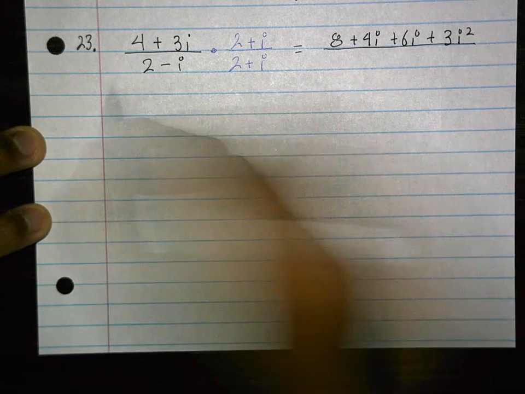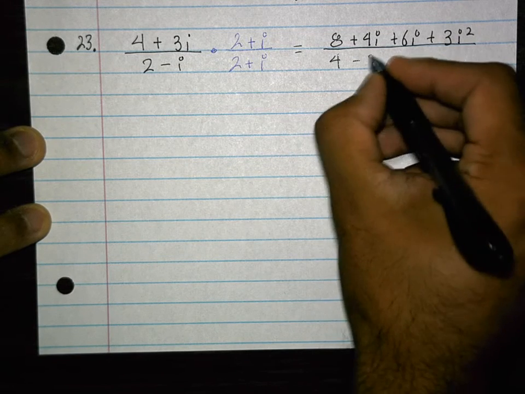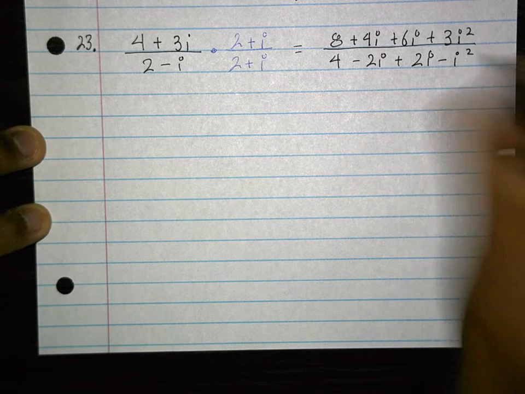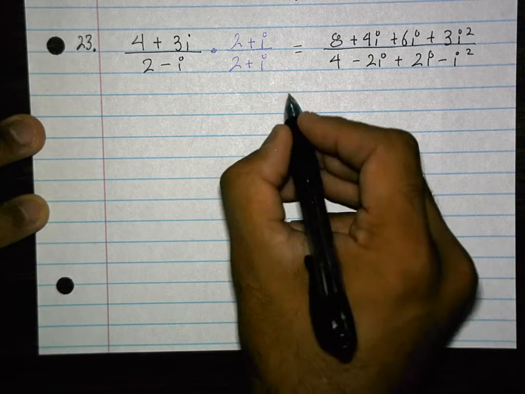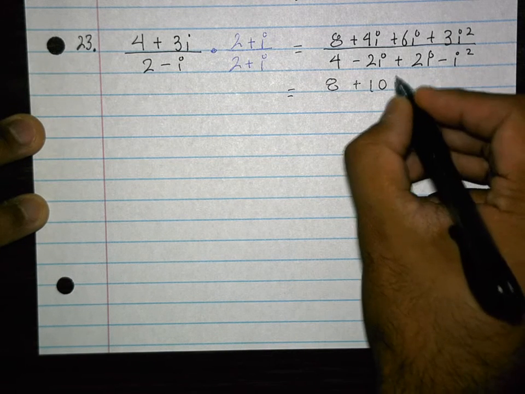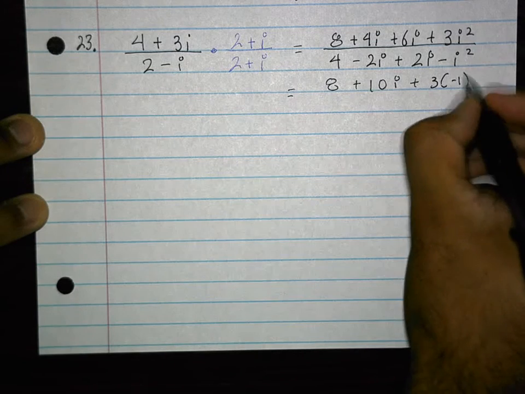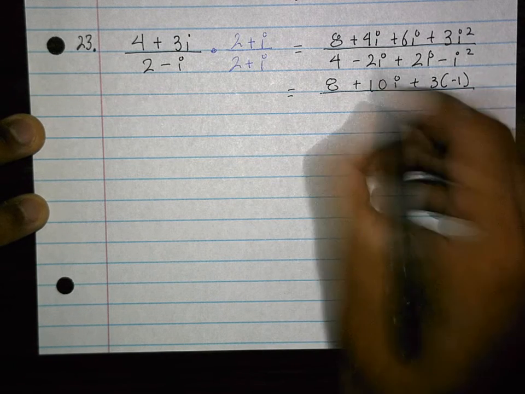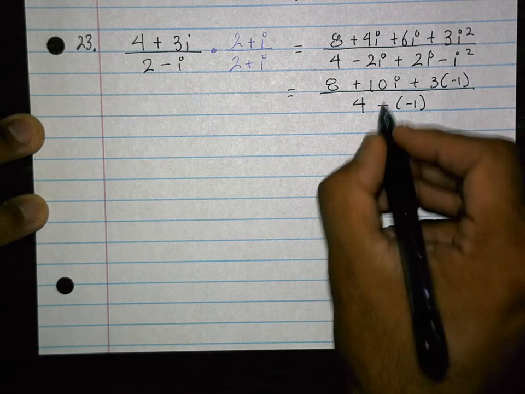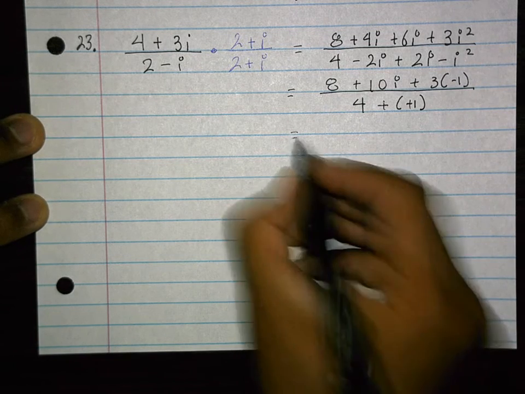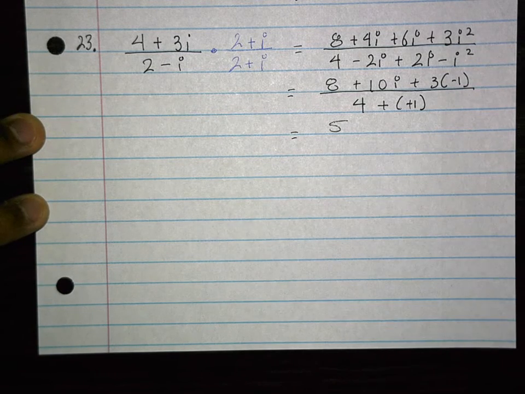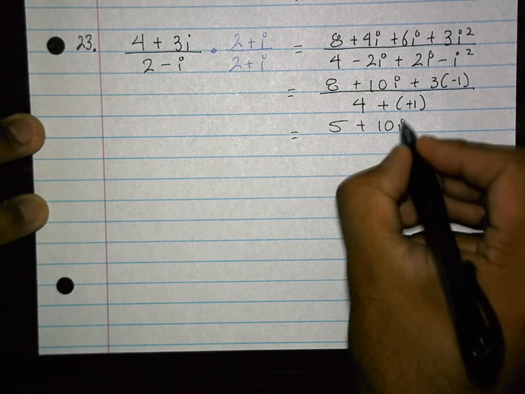Down below I could use a shortcut, but I'm going to go ahead and FOIL it. So 4 minus 2i plus 2i minus i squared. And so what this turns out to be is 8 plus 10i plus 3 times negative 1 all over 4 minus negative 1, which you're going to see should be plus 1. And so this is going to be negative 3 right here, so positive 5 plus 10i all over 5.